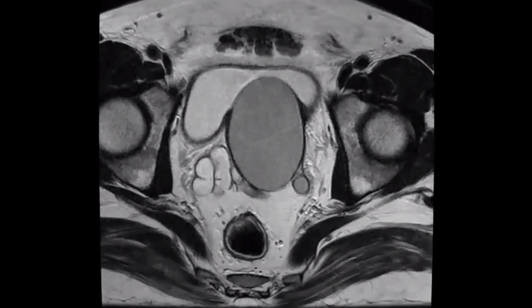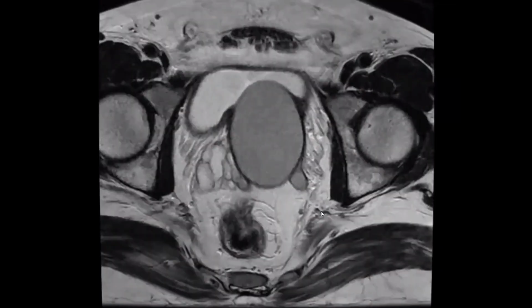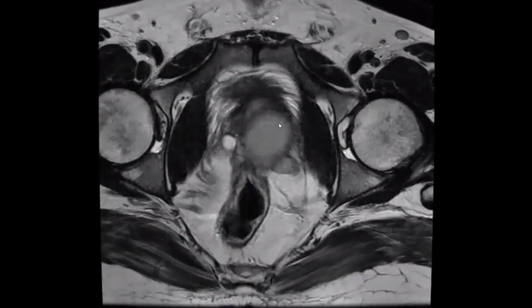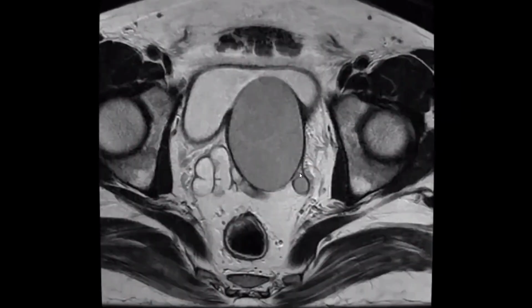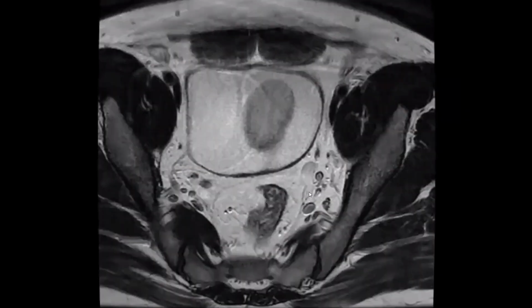So we have here the triad of Zinner syndrome: renal agenesis, seminal vesicle cyst, and obstructed ejaculatory duct. We also have an associated anomaly, ectopic insertion of the left ureter.